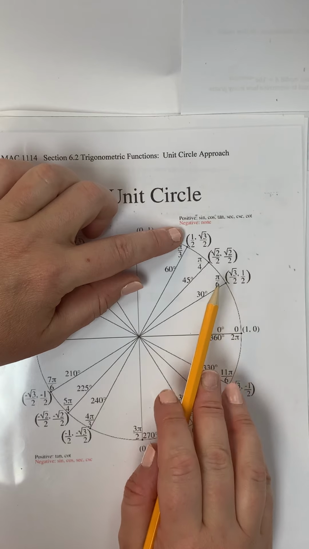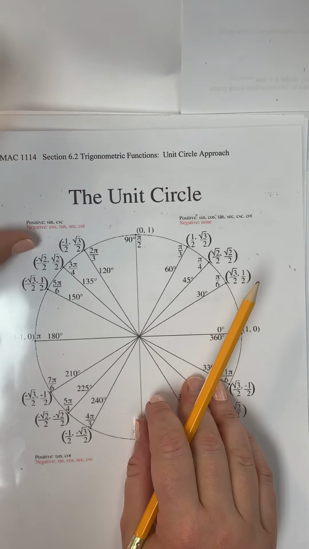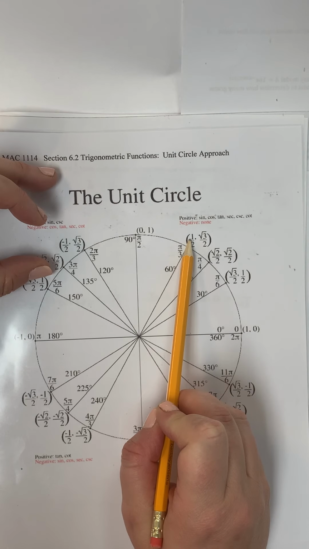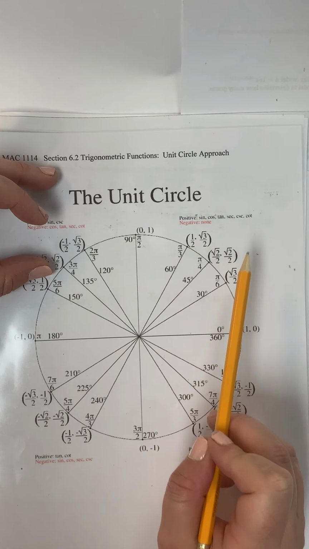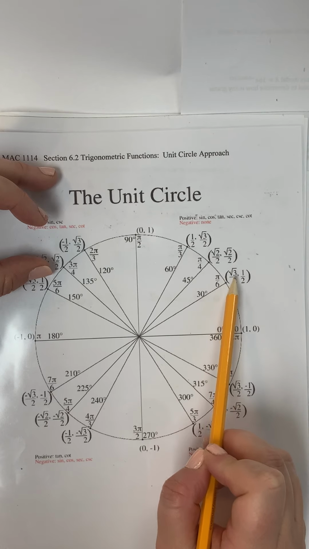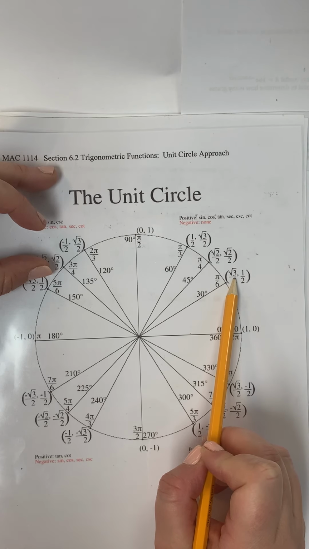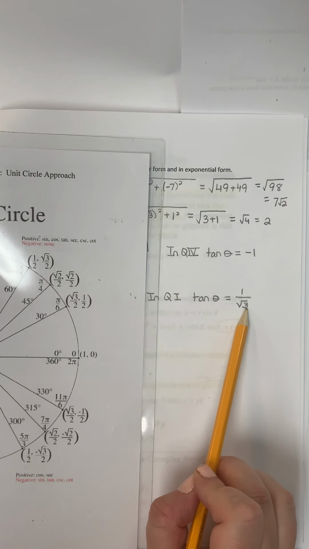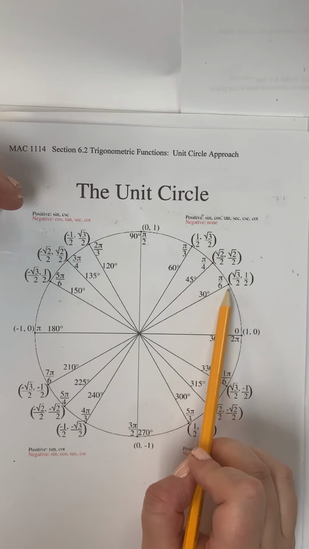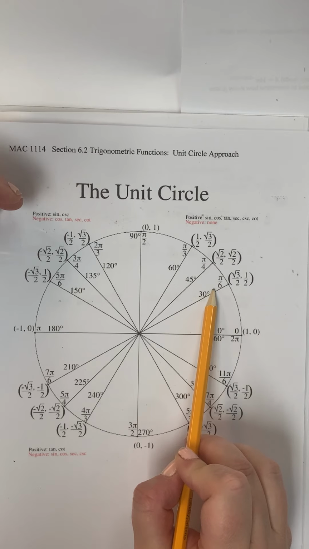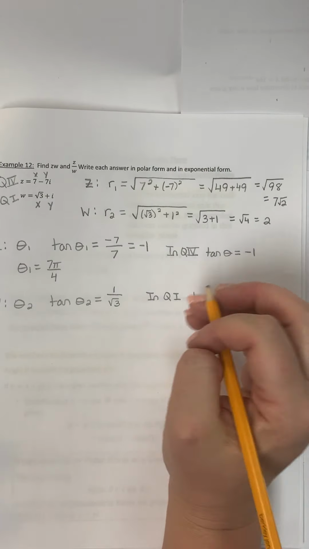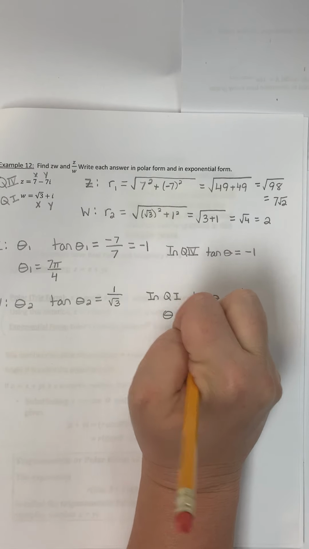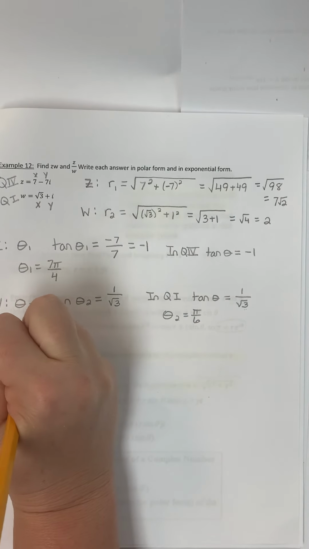Tangent is y over x. Where is our root of 3? This y over x would put the root of 3 in the numerator. This y over x would put the root of 3 in the denominator. Here our root of 3 is in the denominator. I know we haven't rationalized yet. That means our theta is pi over 6. Okay, so theta 2 is pi over 6. Guess I should have written it over here.